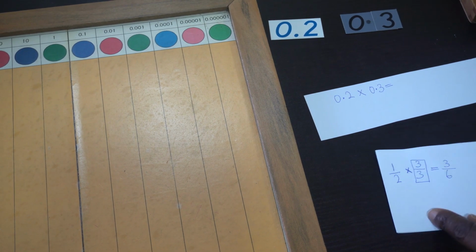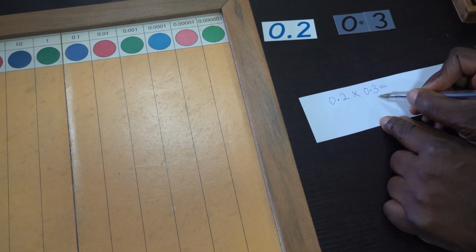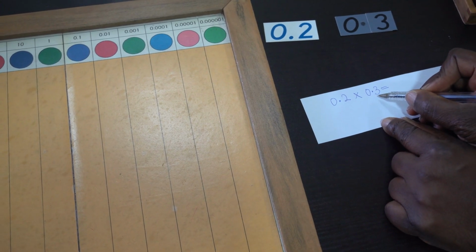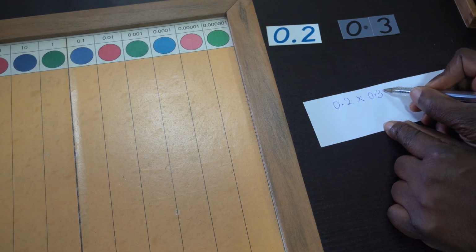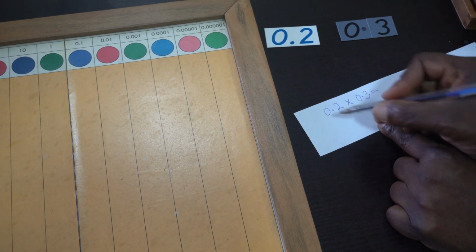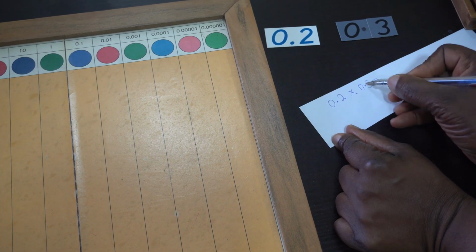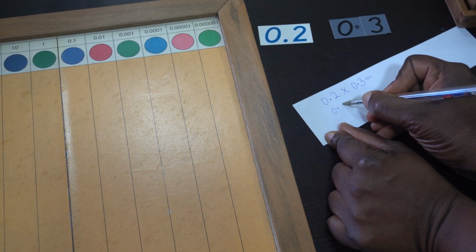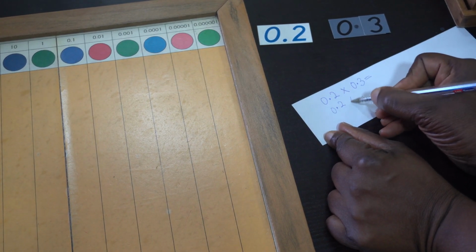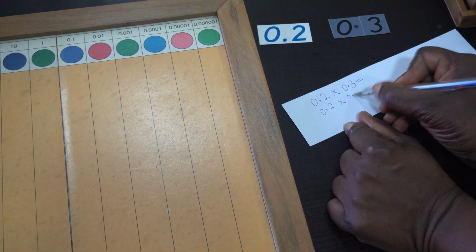So in the same way, if we want to change this 3/10 into a whole number, we can multiply by 10. So let's do that. Let's multiply everything here by 10. So 2/10 multiplied by 3/10.